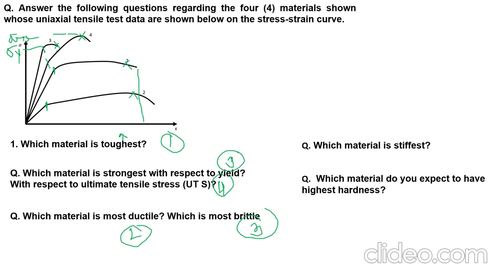So it is 3. Then we have the question, which material is stiffest? Material 3, ma'am. Right, because stiff is something which has a larger yield strength. Whenever you have a larger yield strength, you will have, for example, a more stiff material, or you can say the material which has a steeper elastic range. So material 3 will be the right option.